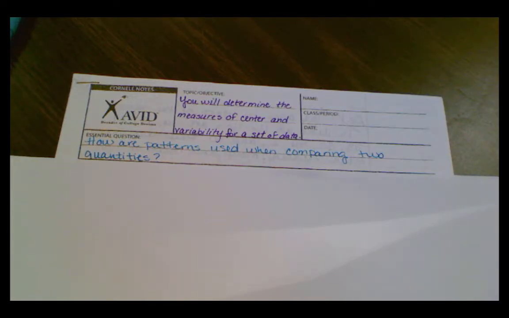Today, your objective will be to determine the measures of center and variability for a set of data. Now, center, of course, we're talking about the middle of the data, and variability, think within that word is the word vary, and that means to change. So we're looking at how the numbers in the data set change. The essential question for today is, how are patterns used when comparing two quantities?